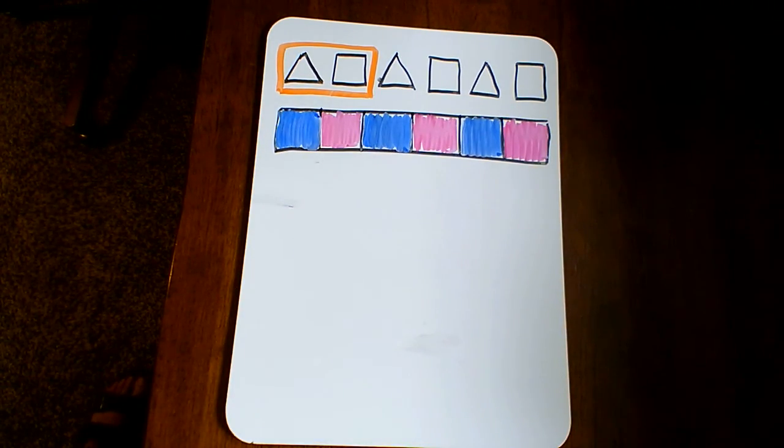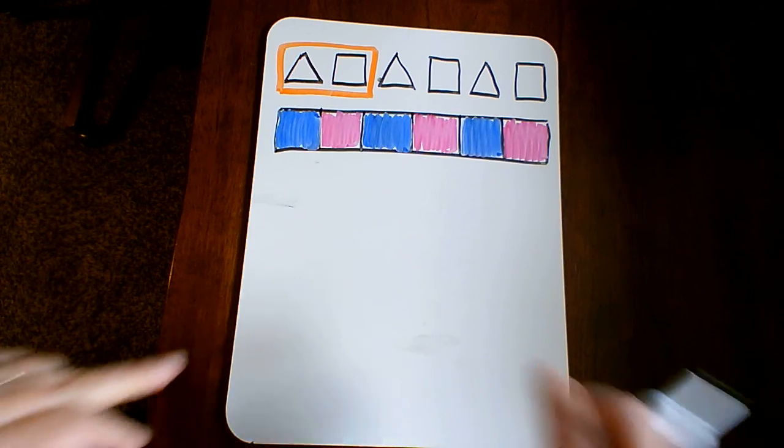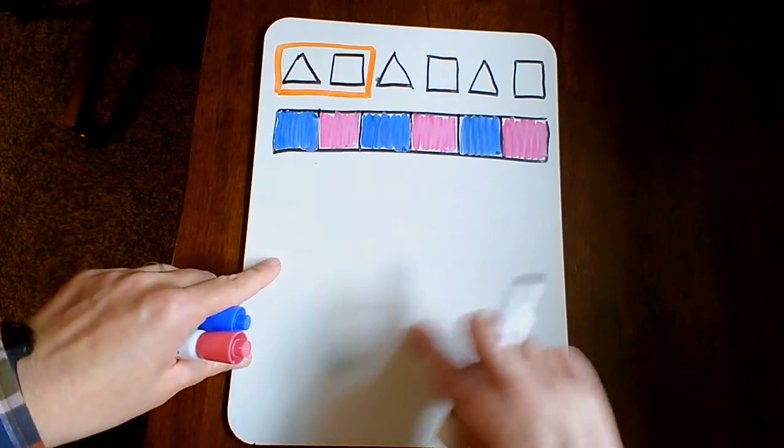Okay, I'm going to give you a pattern, and I want to see if you can translate it into colors. You might need a piece of scrap paper, unless you have a couple different colors of whiteboard markers. You could use your whiteboard, but if you don't, you'll need to use regular markers on a piece of paper, so you don't get the colors on your whiteboard.